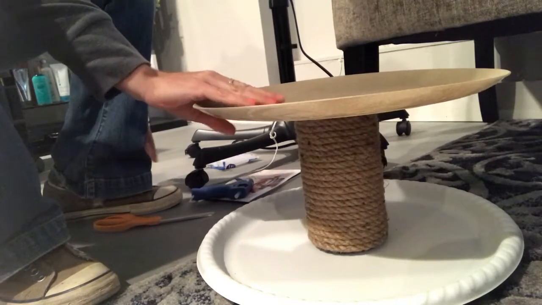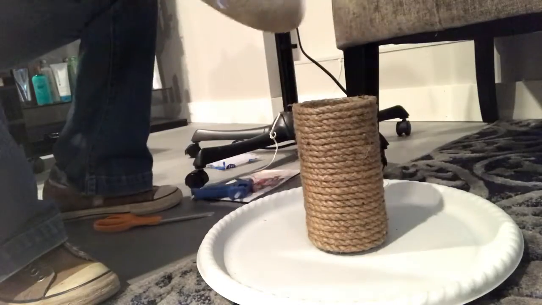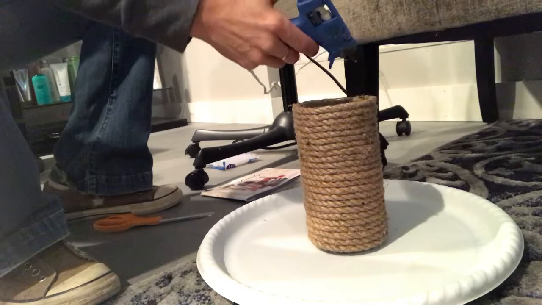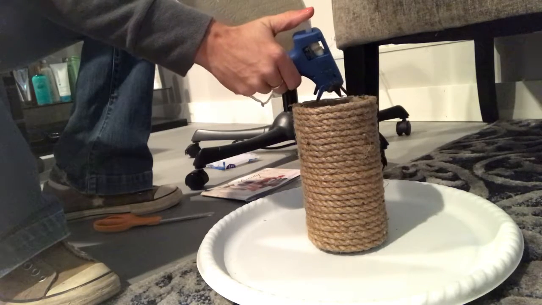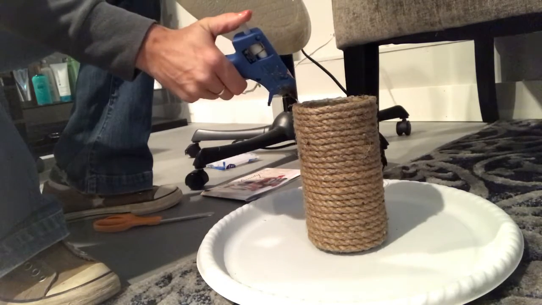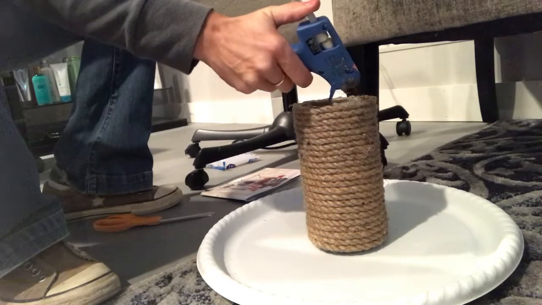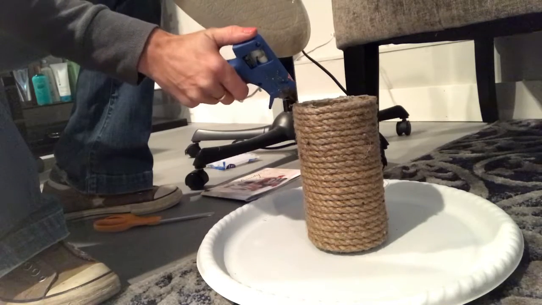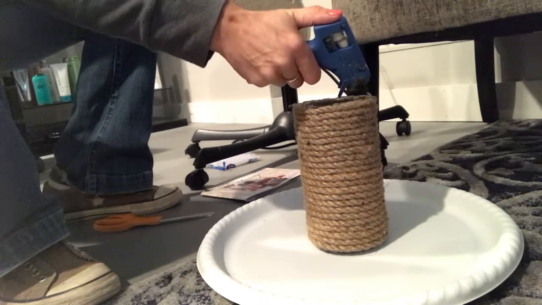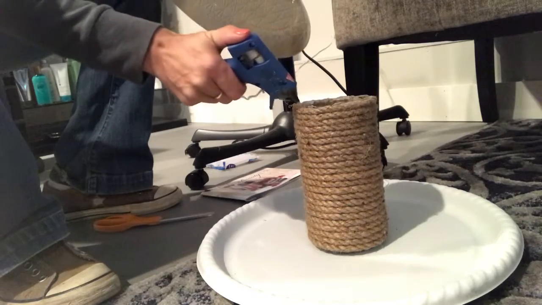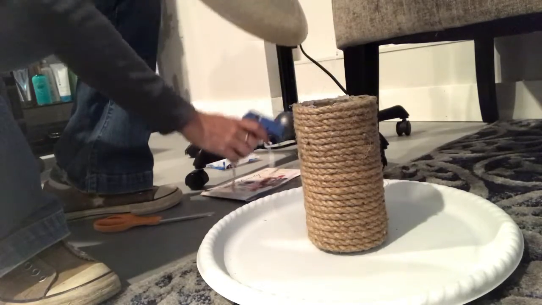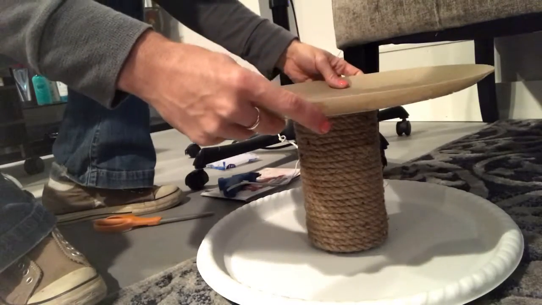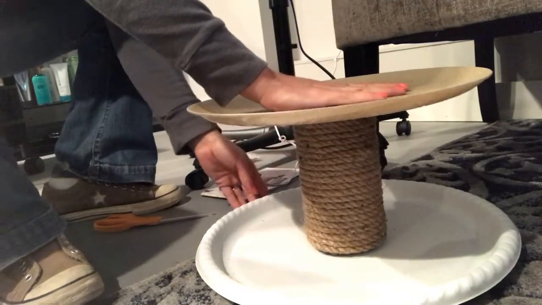So before I apply the glue, I'm just gonna center it up the best I can. And then I applied glue actually right to the rope. If you can make the rope a little bit higher than the actual vase, it kind of gives a better base to put your glue on, and then press the plate into the hot glue and the rope. It gives a little bit of cushion, but then also it's thicker than just the vase itself. Again, try and center and press down firmly.